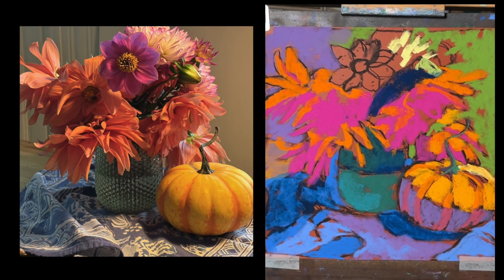Oops, I accidentally picked up the yellow. Oh no, that's the same one. Why does it look so different? I think I accidentally picked up the wrong pastel, but I need some pink. Let's see what this will do.